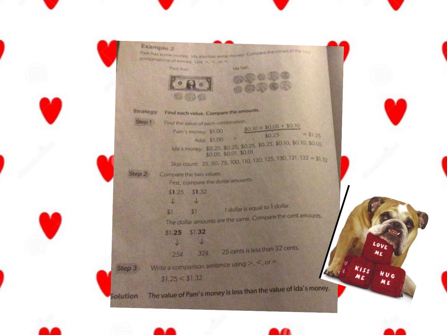Let's practice one more example. So Pam has some money. Ida also has some money. We're going to compare the value of the 2 combinations of money using greater than, less than, or equal to. So the first thing we have to do is figure out how much Pam has. So this is how much she has. Okay, we're going to add hers up, and we're going to add up Ida's.